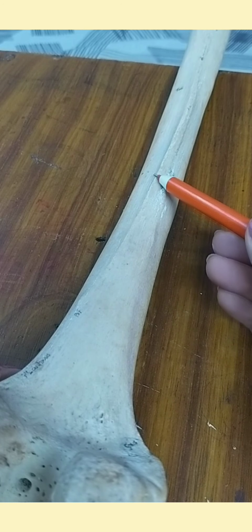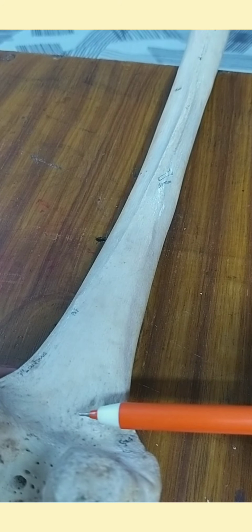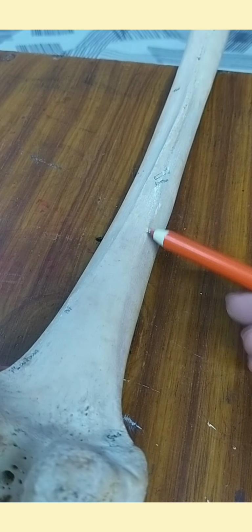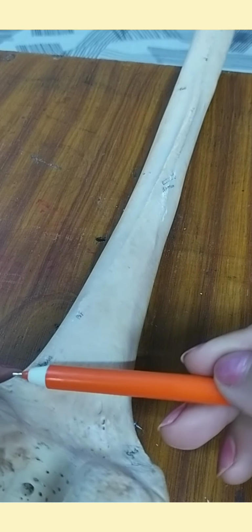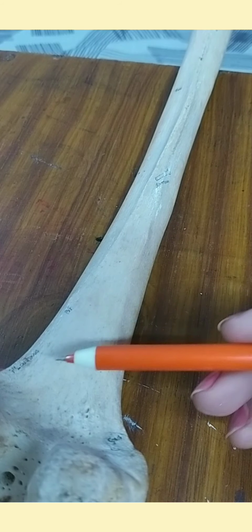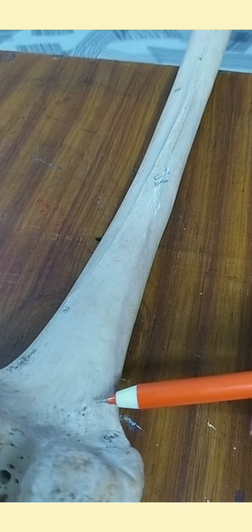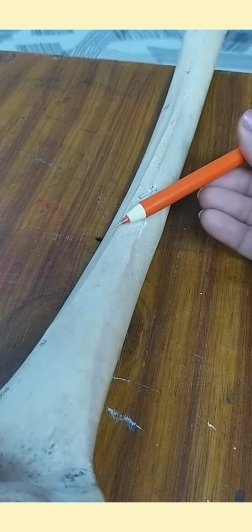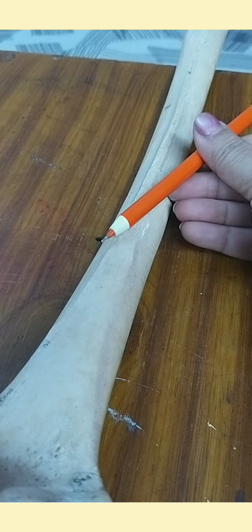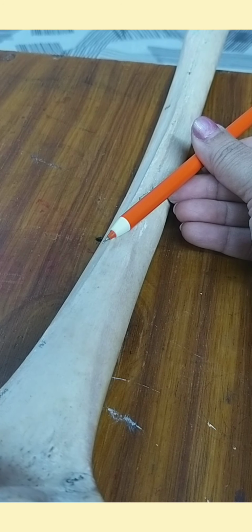Now, this lower part of the posterior surface of the shaft is the popliteal surface between the medial and the lateral supracondylar lines, and this actually forms the upper part of the floor of the popliteal fossa. And the popliteal vessels basically pass downward and laterally and rest on this surface, separated by fibrofatty tissue.